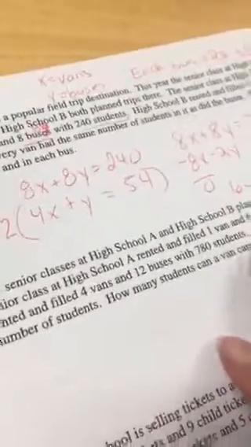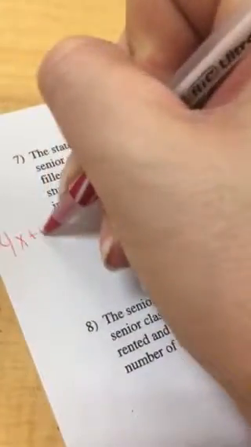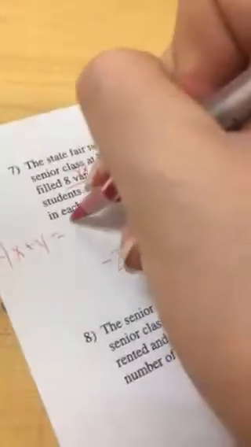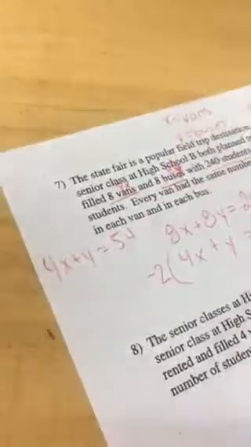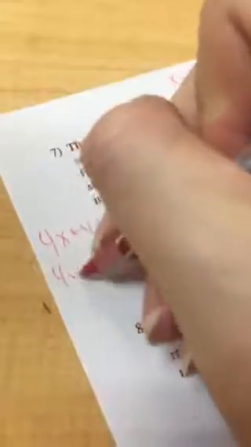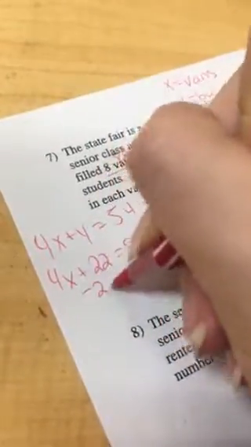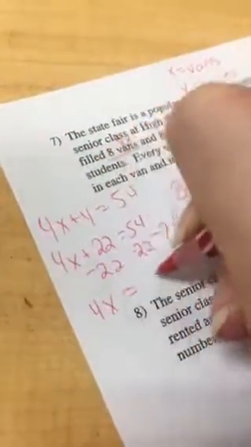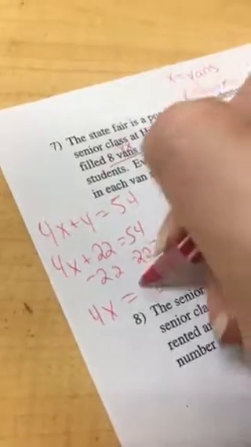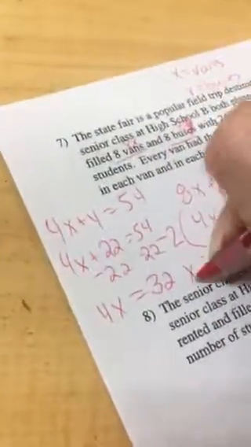Now I have to go back and figure out vans, which was x. So I'm going to use the bottom equation, 4x plus y equals 54. I know y is 22, so 4x plus 22 equals 54. Subtract 22 from both sides. 4x equals 32, and I know that x equals 8.